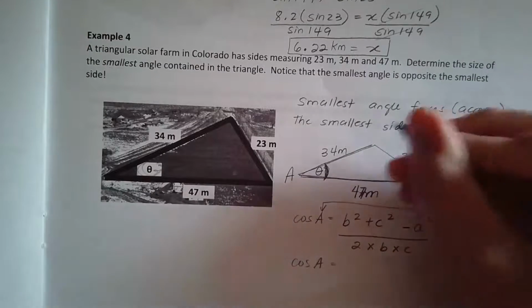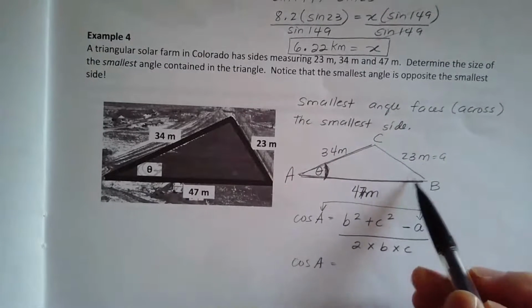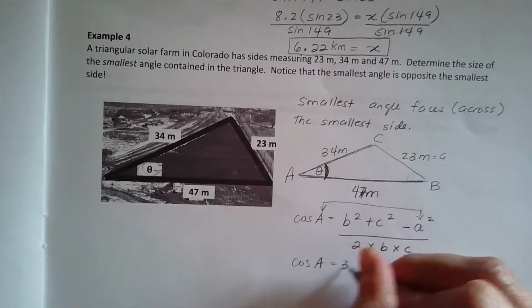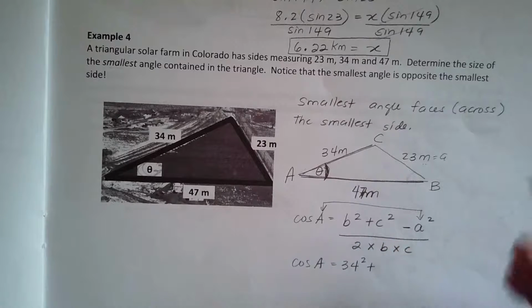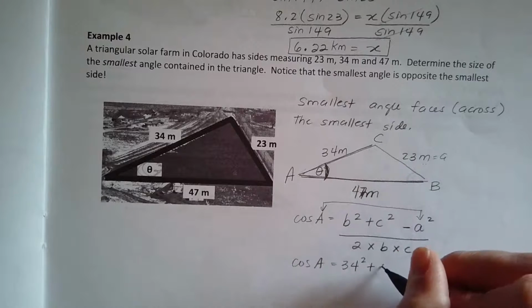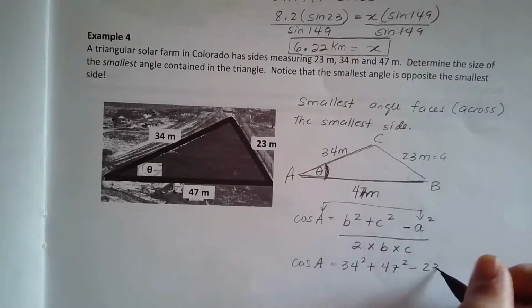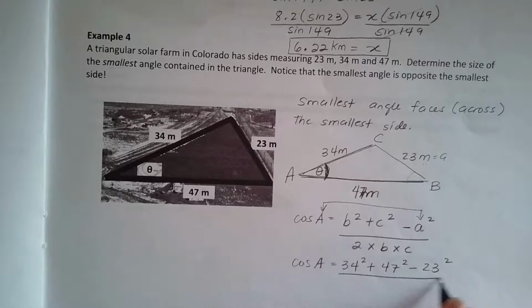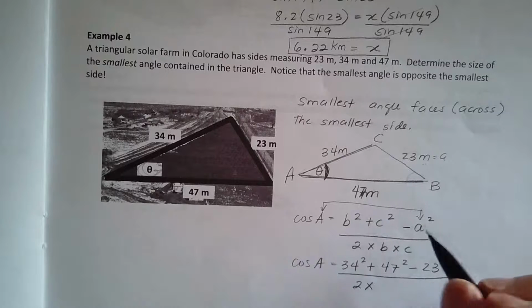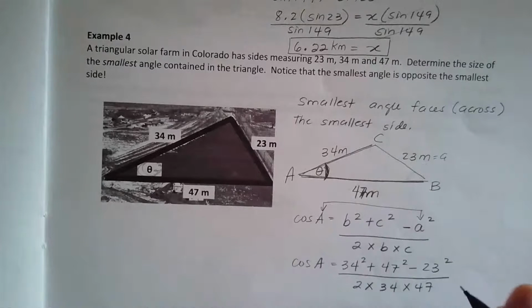This is my angle B, this is my angle C. So if this is my angle B, side B is 34 plus, angle C, that means side C is 47, minus 23 squared, divided by 2 times B again. B is 34 times 47.